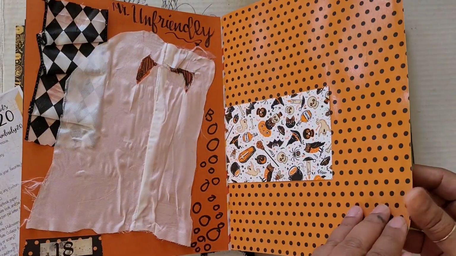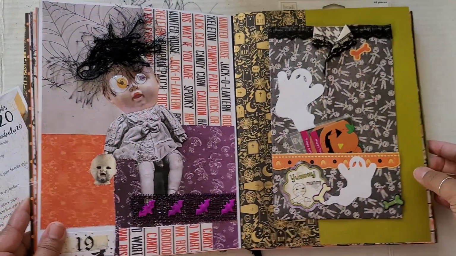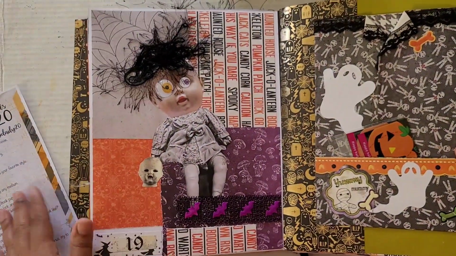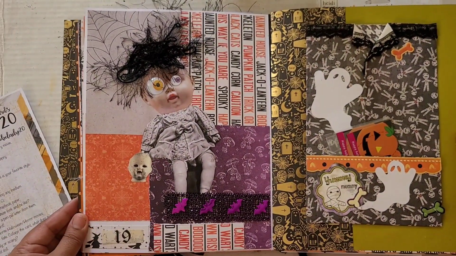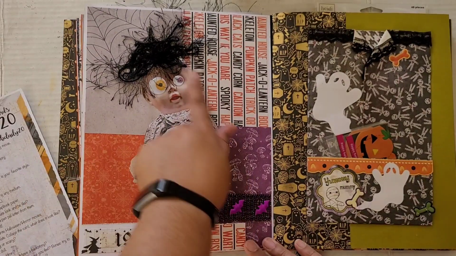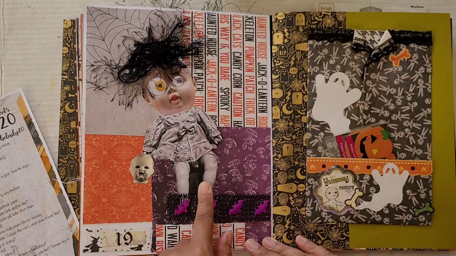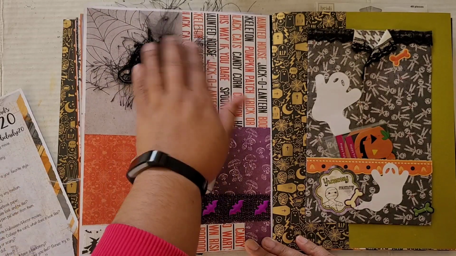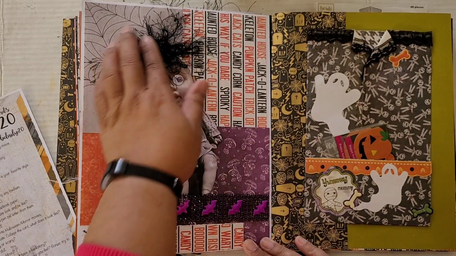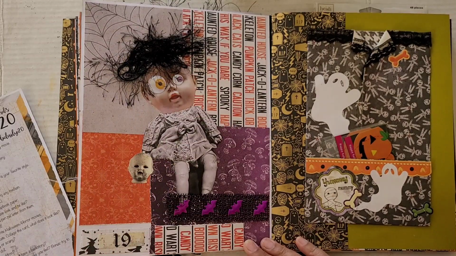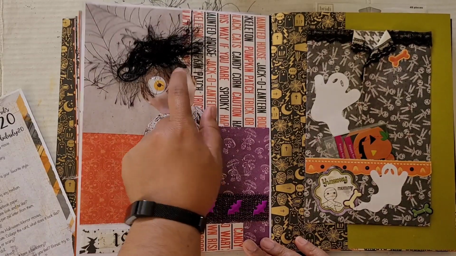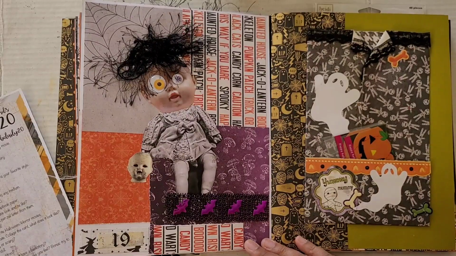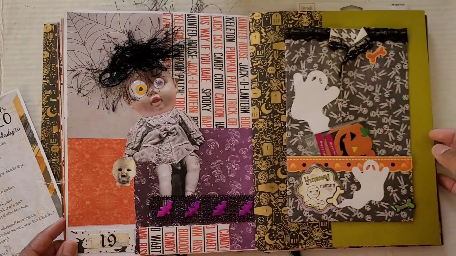So for this one, I did exactly that. You can see here, she definitely looks pretty haunted. I've just taken some different little random pieces of dolls, and I even had her holding a separate little doll head. And then I just made her hair like this crazy hair out of eyelash trim, which I love. And then I used the googly eyes for her. So yeah, she's definitely haunted.